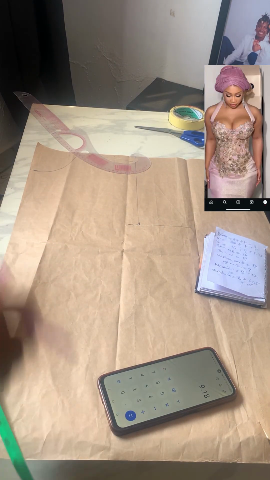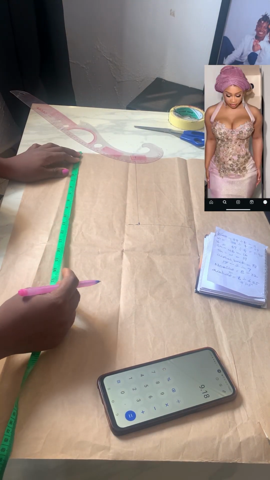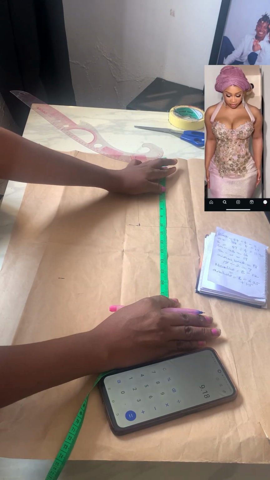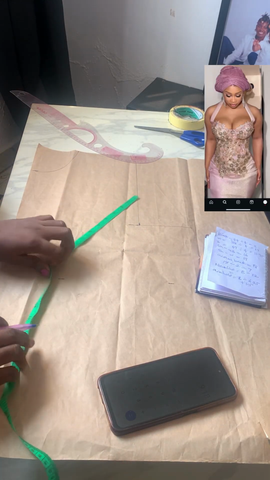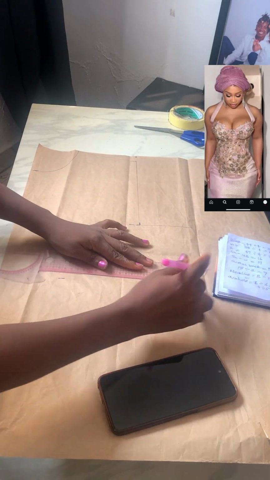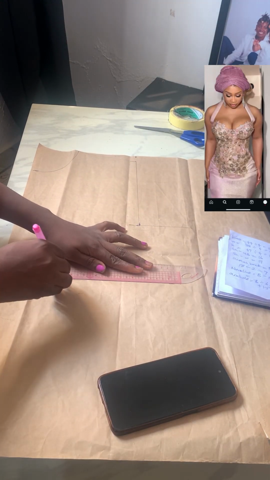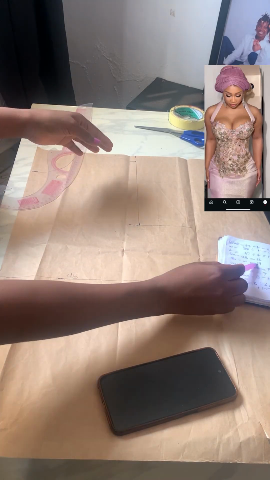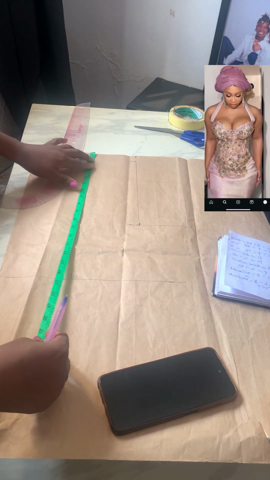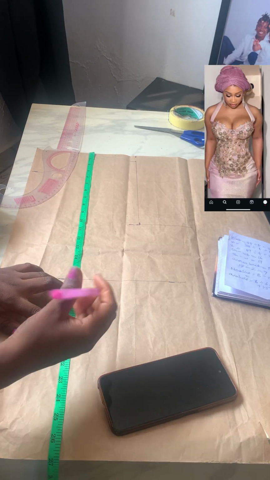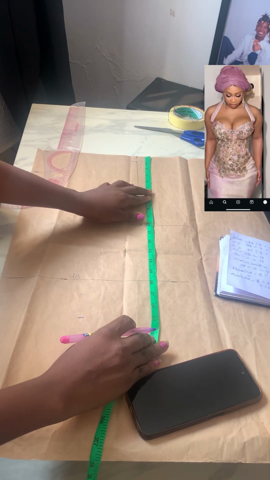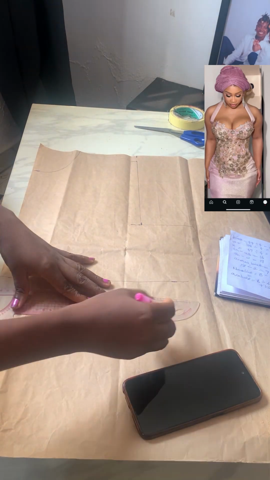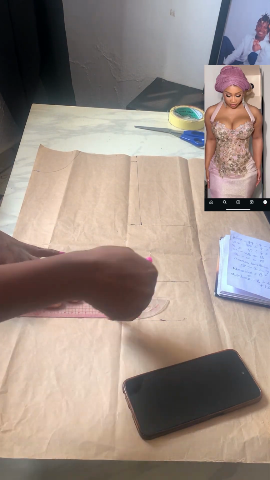So now I want to go into the vertical measurements, like shoulder to underbust, shoulder to waist, shoulder to the blouse length. This one is shoulder to underbust that I'm measuring here. You measure that. Then I just use the straight ruler to connect it, like so. I labeled it as the underbust. Then I went ahead to measure shoulder to the waist, which is 19. I measured the 19 again, just for me to have a straight line all through. Then I use my ruler to connect it, like so.